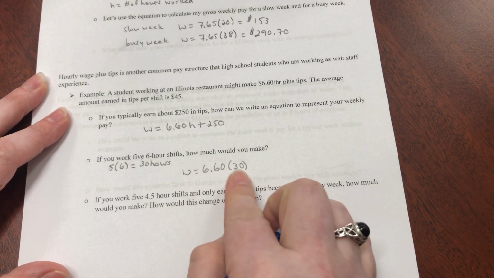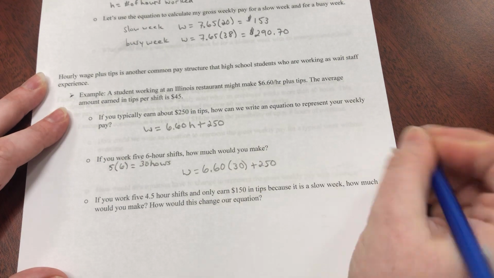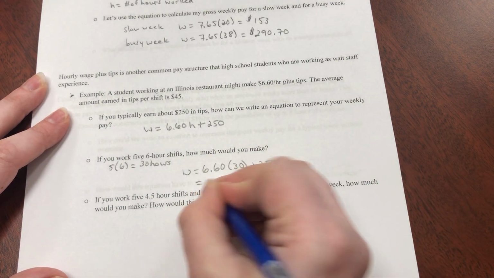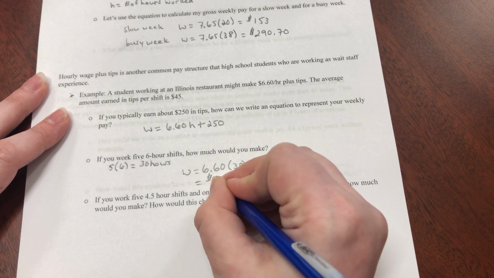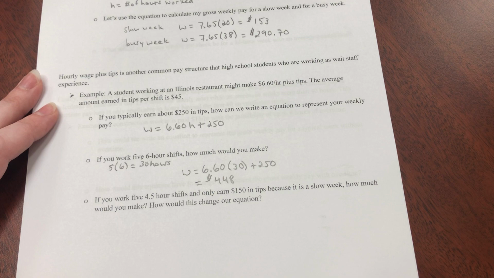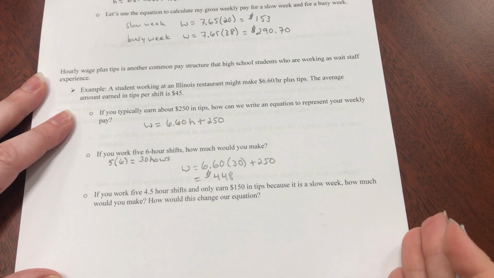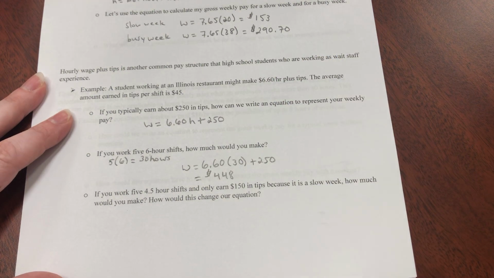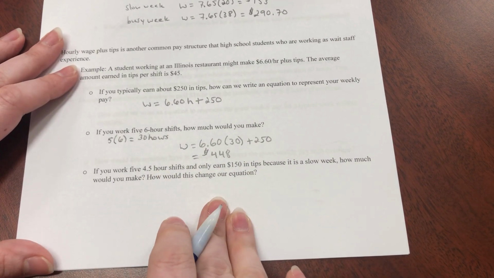And then I can go ahead and use that 30 hours in place of H in this equation. So $6.60 times the 30 hours that I worked, plus the $250 for a typical week. When I put all that together, it combines to equal about $448 even. Now, because things don't always turn out to be a typical week, let's take a look at any adjustments that we might have to make.